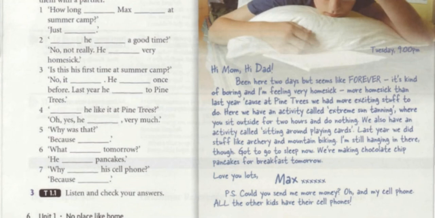We also have an activity called sitting around playing cards. Last year, we did stuff like archery and mountain biking. I'm still hanging on there, though. I got to go to sleep now. We are making chocolate chip pancakes for breakfast tomorrow. Love you lots. Max, XXX, kisses, kisses, kisses.